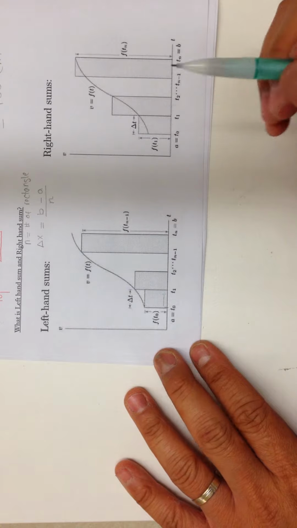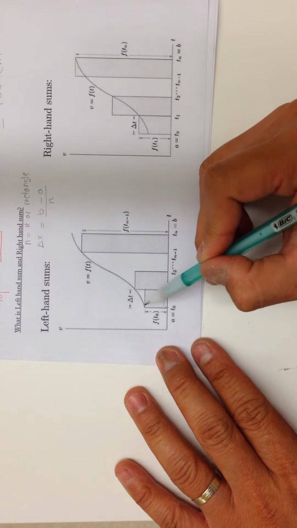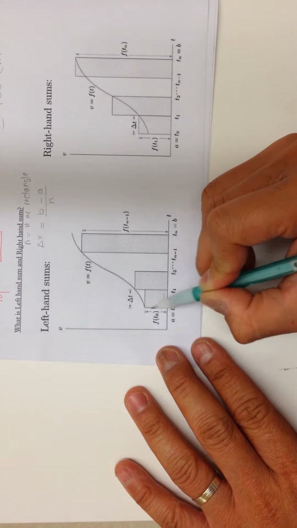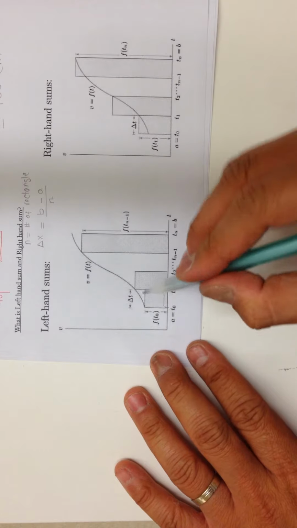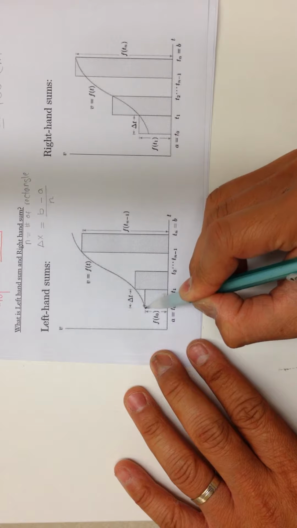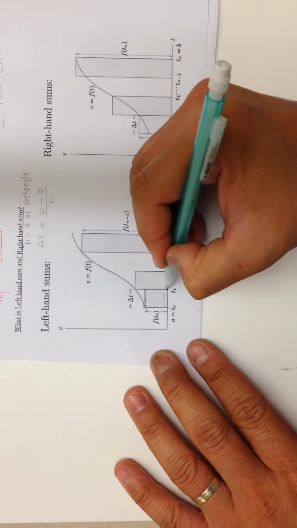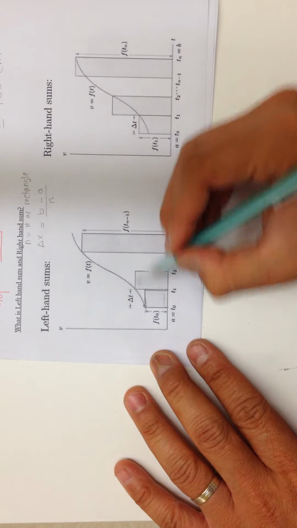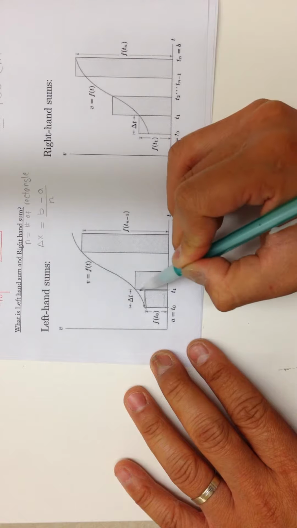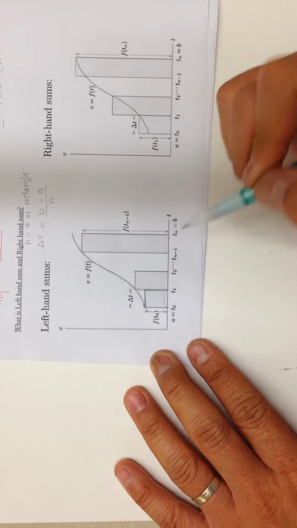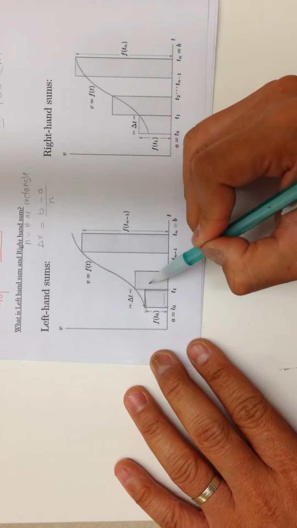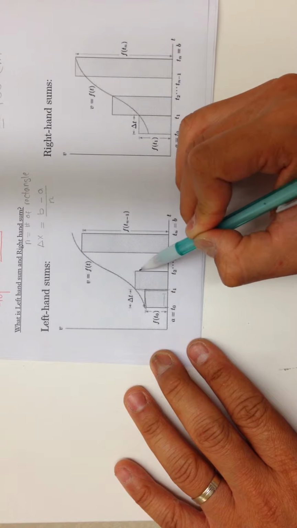The left-hand sum means that I approximate the area under the curve using rectangles starting at the first endpoint. You measure the height at the first endpoint and draw a horizontal bar over, connect that with the next endpoint, and repeat the process so that all your rectangles are below your curve.